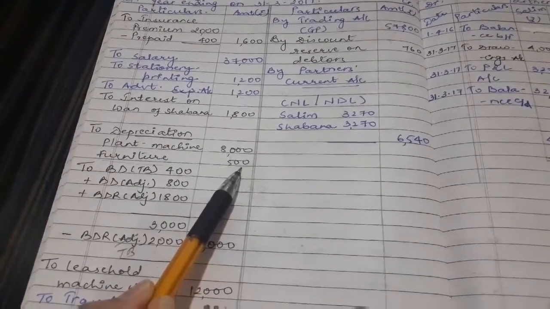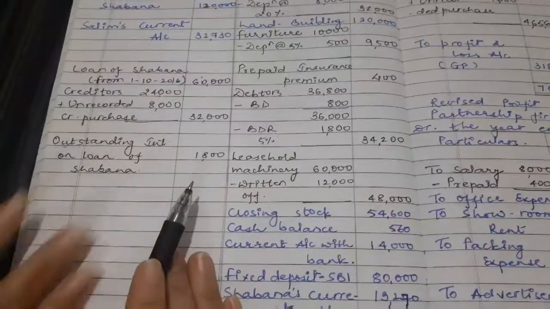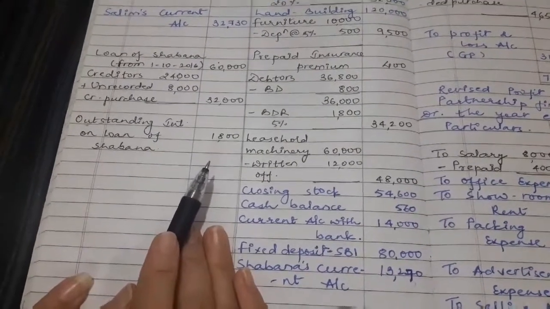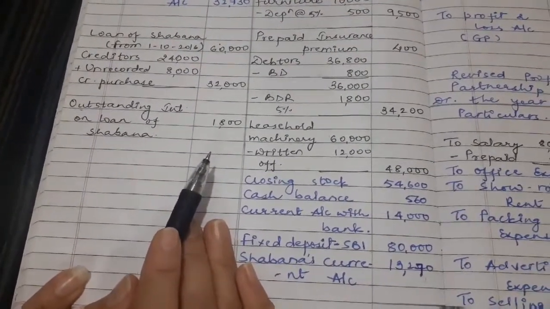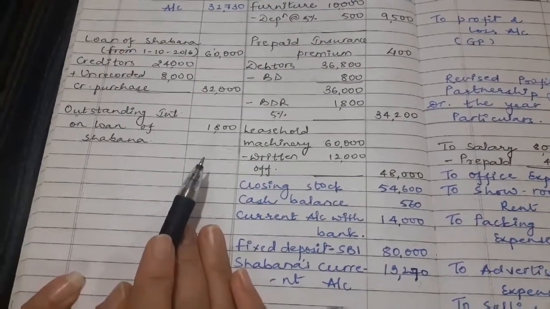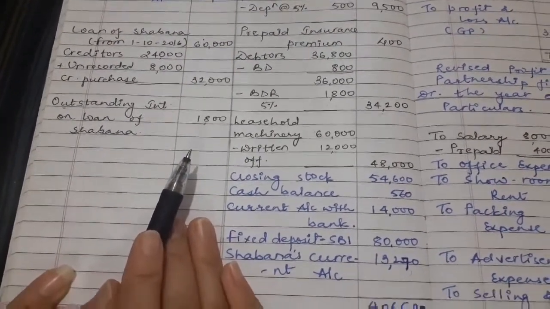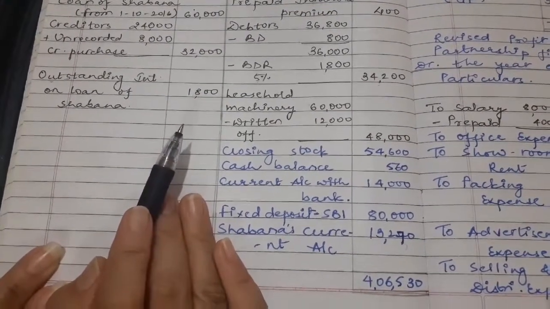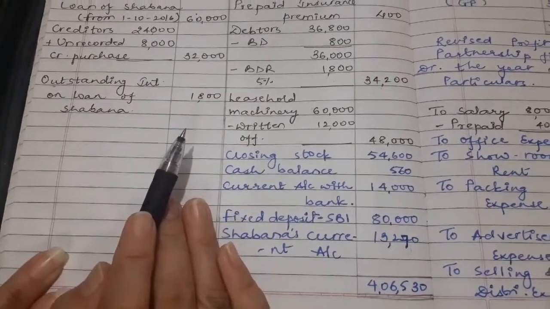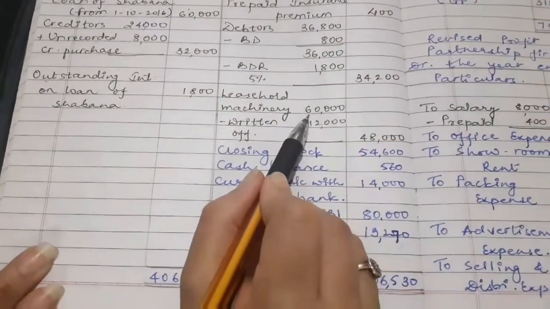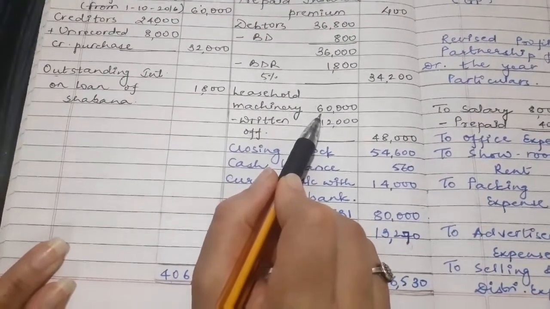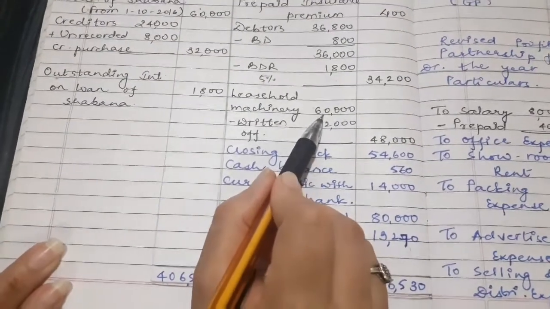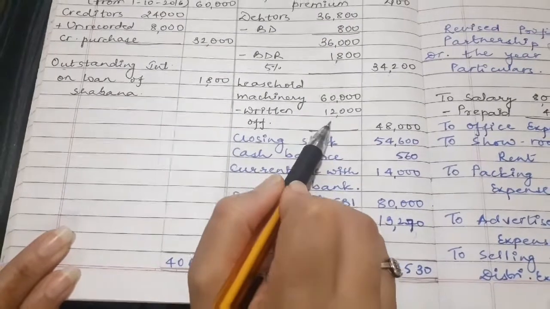Now we are moving with the hidden adjustments. Here in the trial balance the leasehold machinery is given. Besides the leasehold machinery, the point is given that it is from 1st April 16 for 5 years. That means the lease period starts from 1st April 16, and our current financial year is 1st April 16 to 31st March 17. The leasehold machinery is given 60,000. So the whole year the leasehold machinery is utilized. That's why we need to find the current year written off value. So 60,000 is divided by 5, we get 12,000.